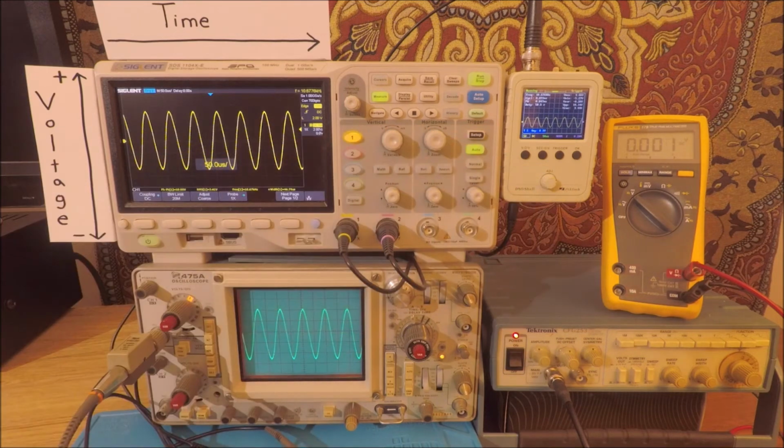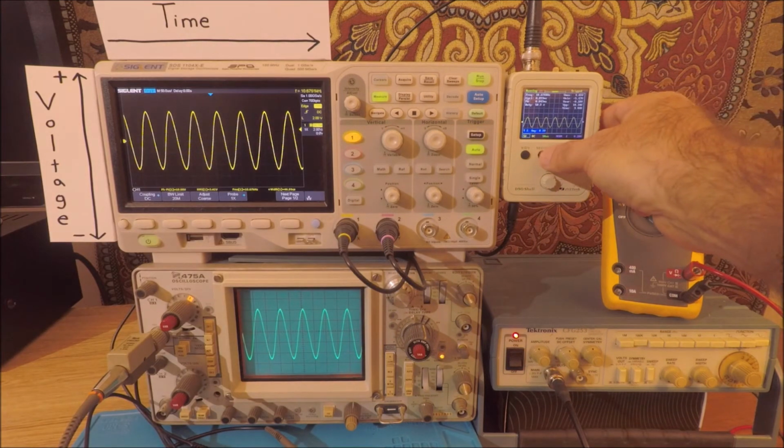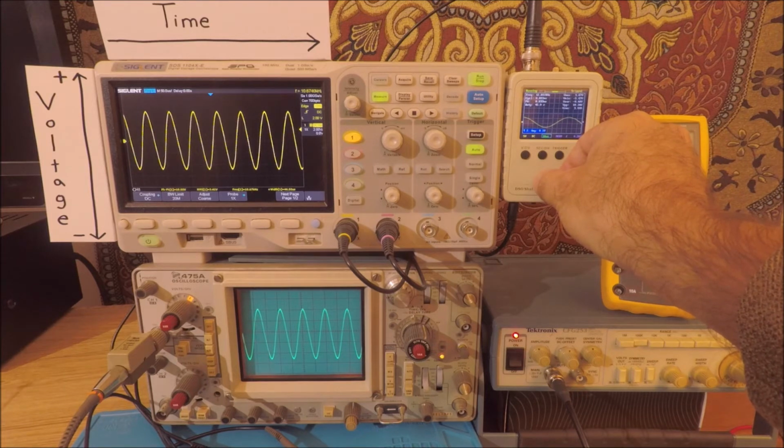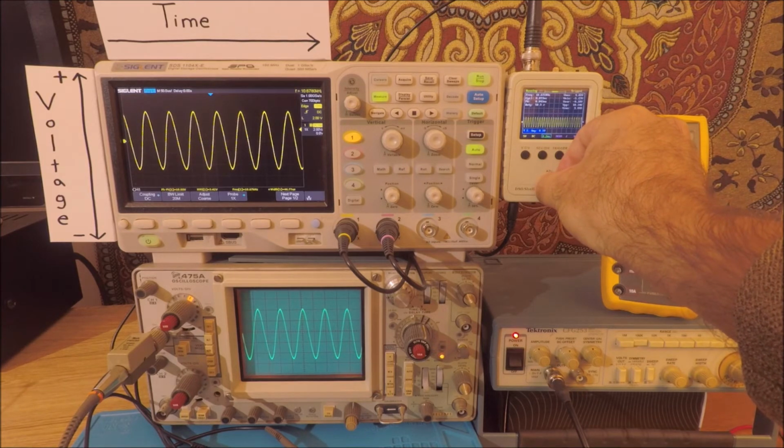Our small portable oscilloscope over here can do the same thing. We just have to place the encoder in seconds per division mode. And again, now we can manipulate the encoder to zoom in and zoom out in the time scale.